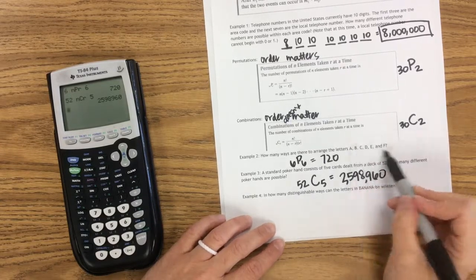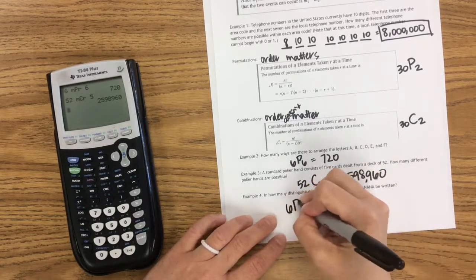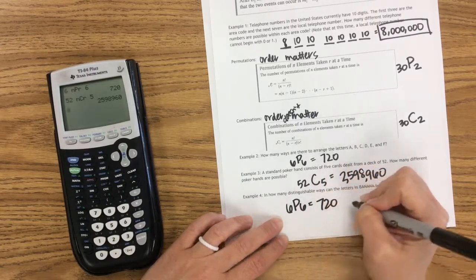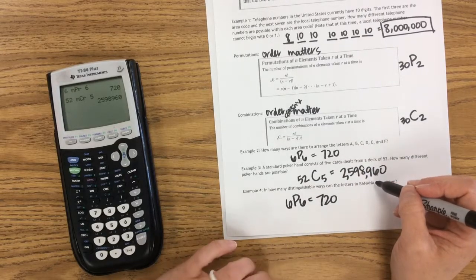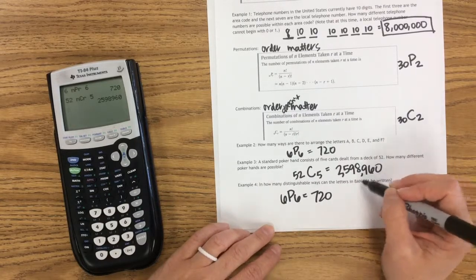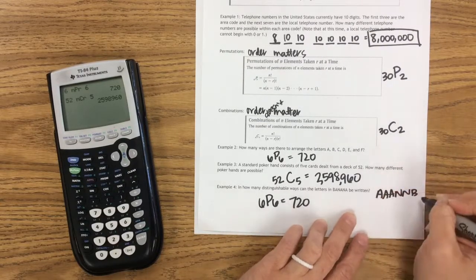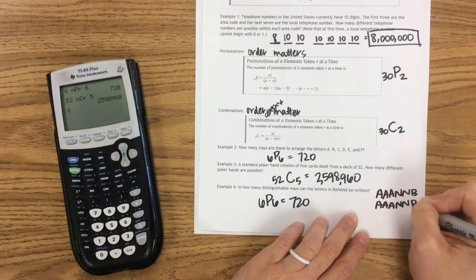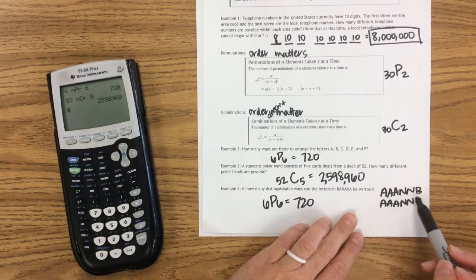Well, if it were all different letters, 1, 2, 3, 4, 5, we have 6, and putting them in order 6 factorial ways. So that is 720. But the problem is that every time you have repeated letters, like 3 repeated A's, you have to think about the fact that when you rearrange those, it looks the same. So I might write AAANNB as one of my ways, and then I might write AAANNB as another way, and someone might say those look the same, and I would say, no, I switched the N's around, you just can't tell.